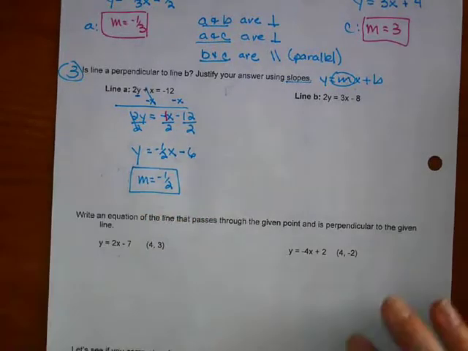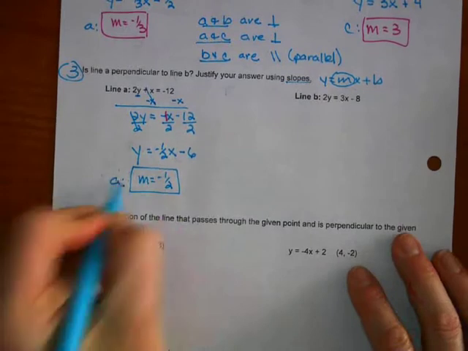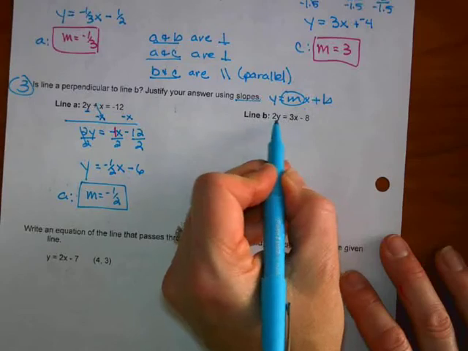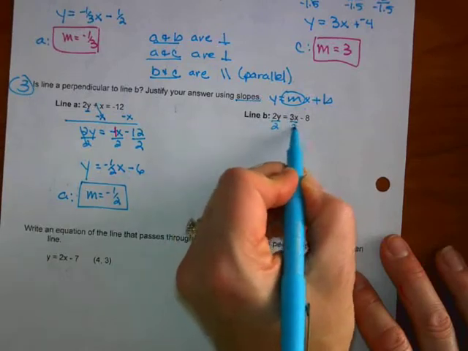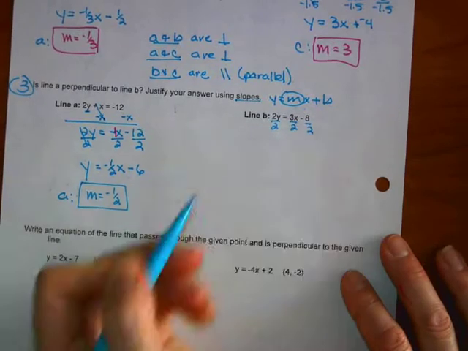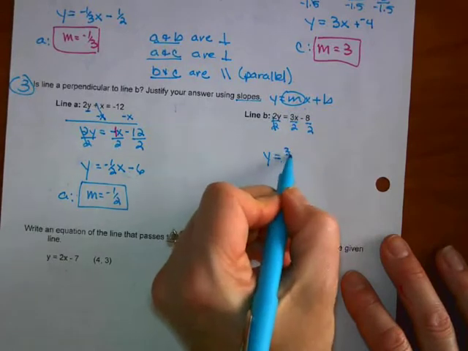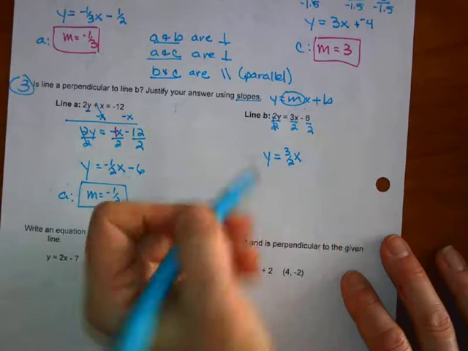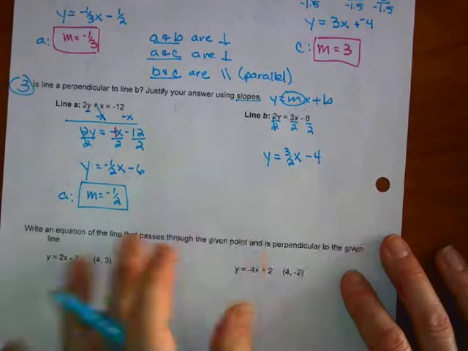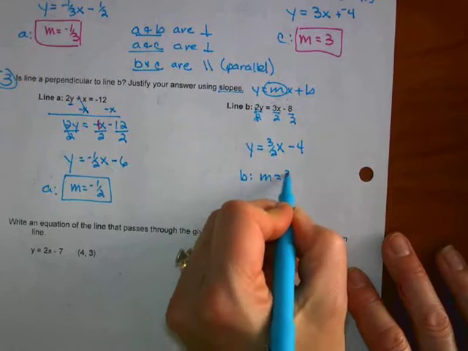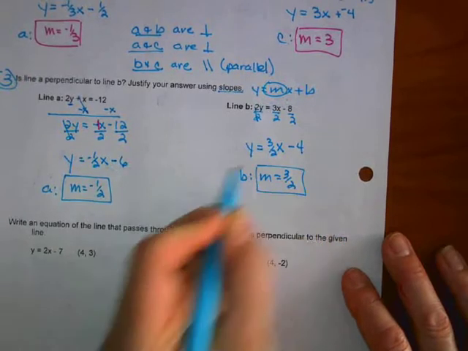That's what I need to know whether they're perpendicular. So this is line A. Okay, let's move this one. We're close. All we have to do here is divide by 2. y equals 3 over 2, I can just write that as a fraction with the x next to it, minus 4. Now, line B, my slope is 3/2.